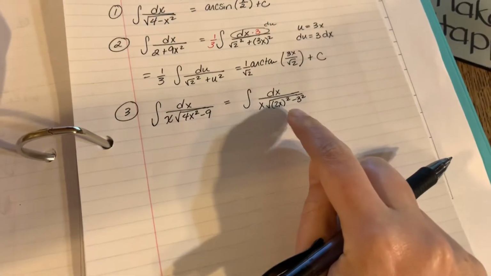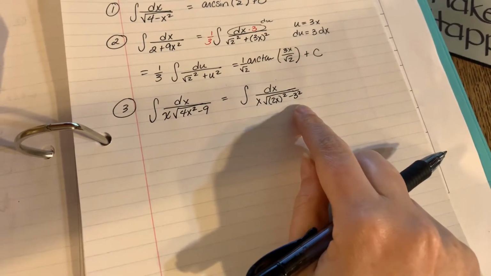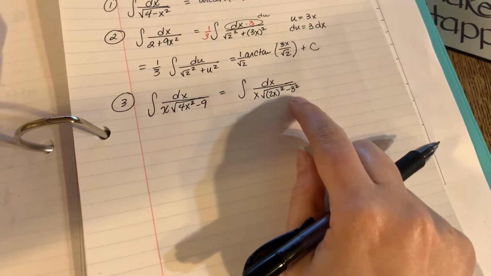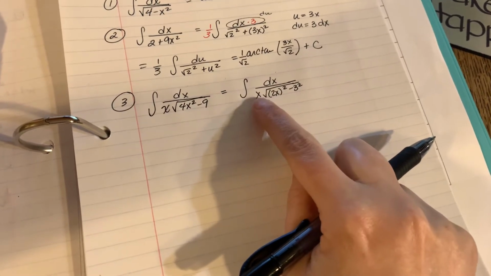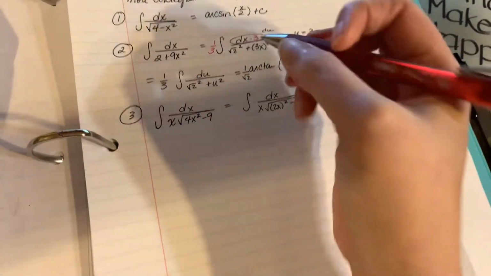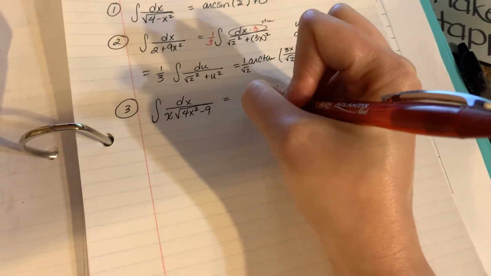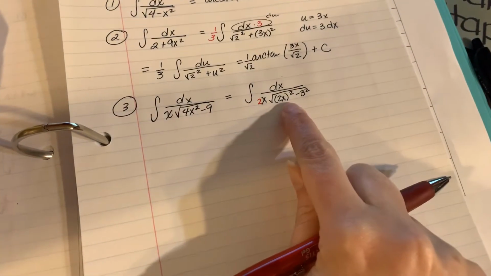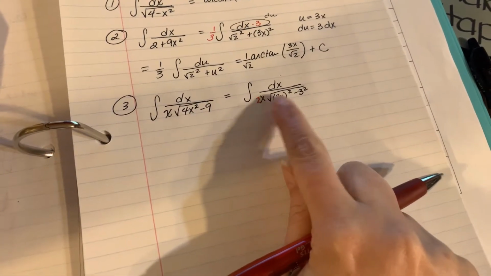All right, so if you're looking at the arcsecant one, that's a, and then that's u, but that's not u then, right? So before I can even do any kind of u substitution, I have to make these both u. Okay, now they match.